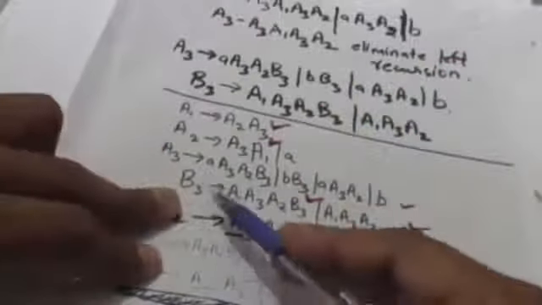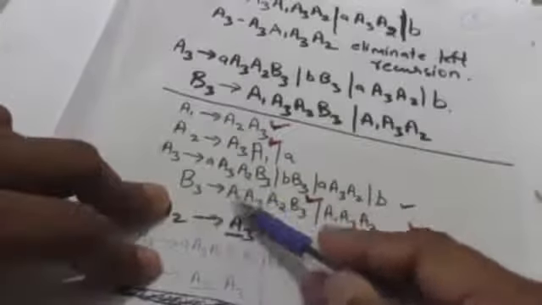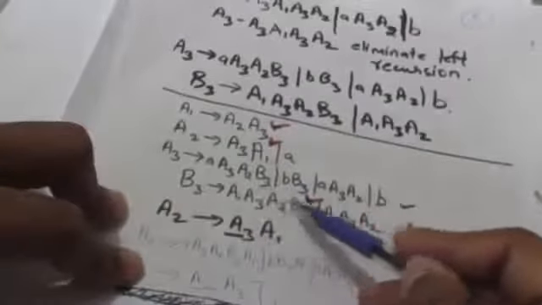Now these productions B3 derives A1, A3, A2, B3, and B3 derives A1, A3, A2, are also not in GNF. So what will we do? We will proceed from A2 to A1, right? And make their productions in GNF by substitution rule.